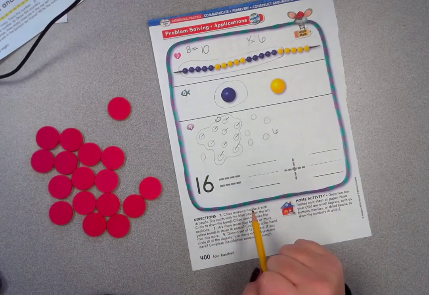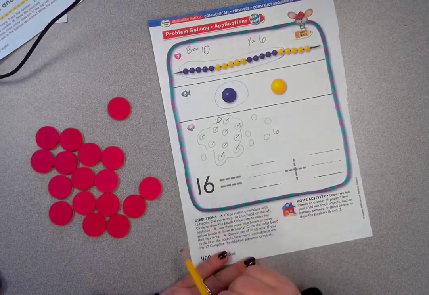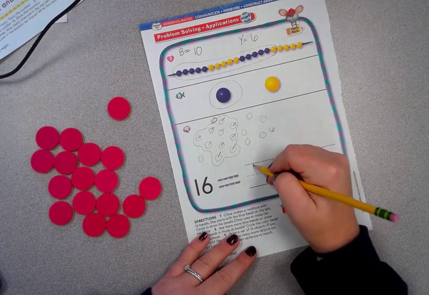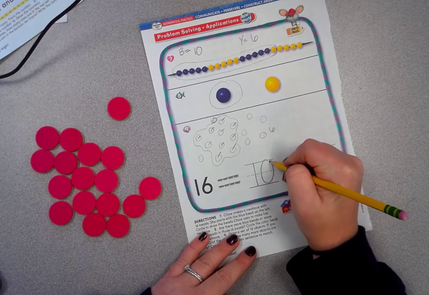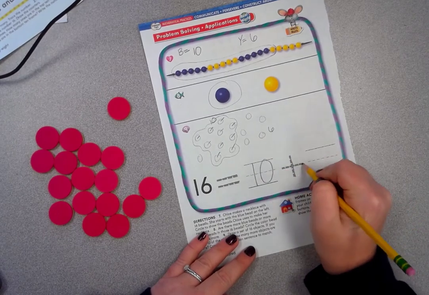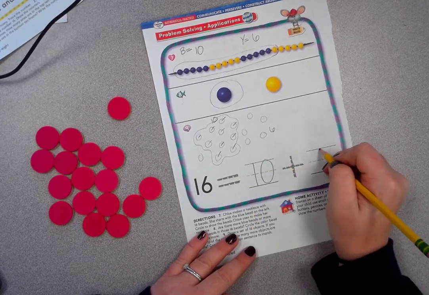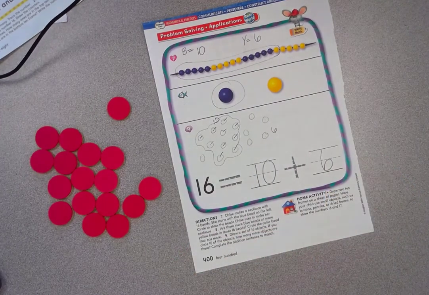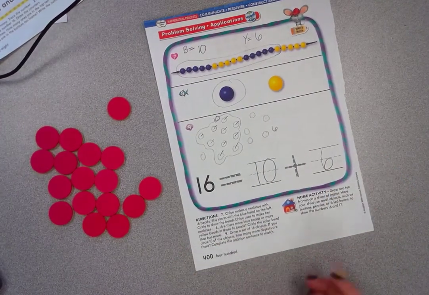So let's complete our problem now. We had 16 altogether. So 16 is equal to 10, because 10 are how many we circled in our first group, plus how many more were there? 6. So 10 plus 6 is equal to 16.